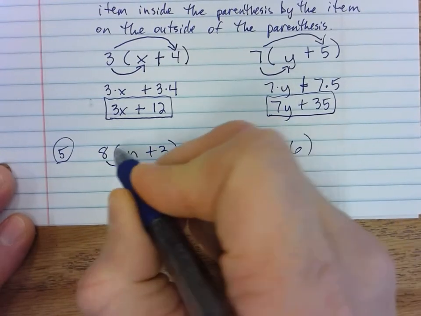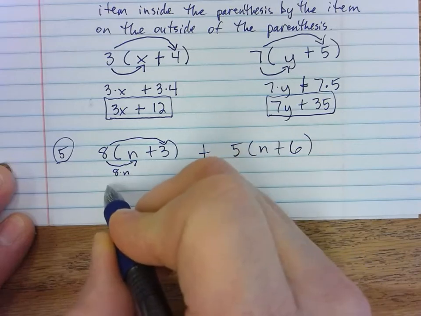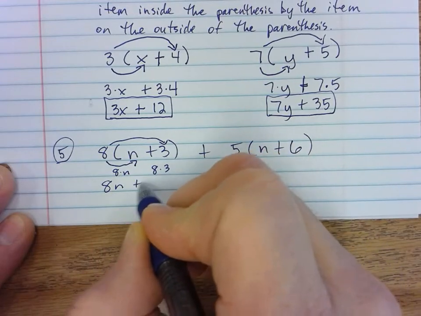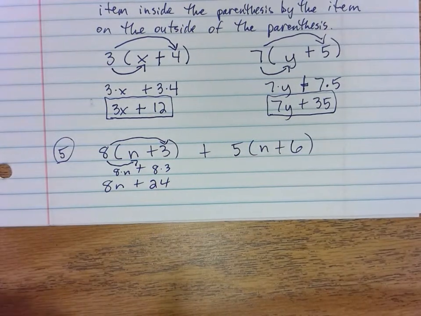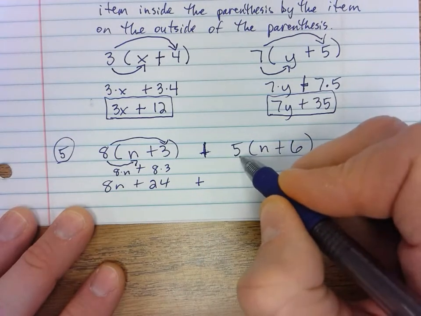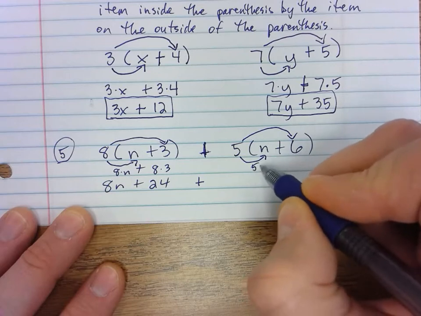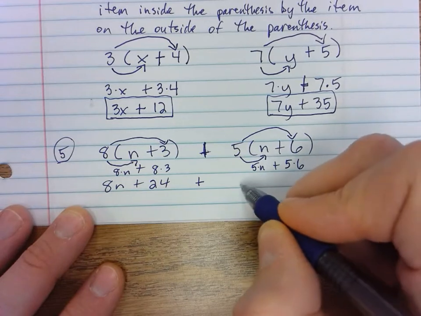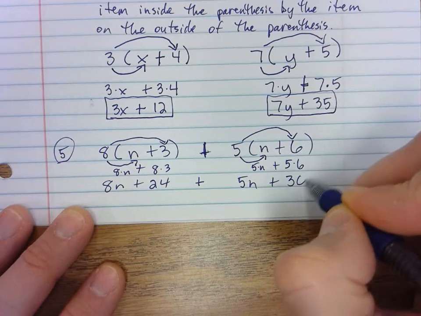8 times n and 8 times 3. All right, what's 8 times n? Well, that would be 8n. And what's 8 times 3? That would be 24. So that would be 8n plus 24 for distributing on that one. Then I'm just going to copy down this little plus sign right here. All right, 5 times n and 5 times 6. All right, so what's 5 times n and what's 5 times 6? What's 5 times n? That's 5n. What's 5 times 6? That's 30.